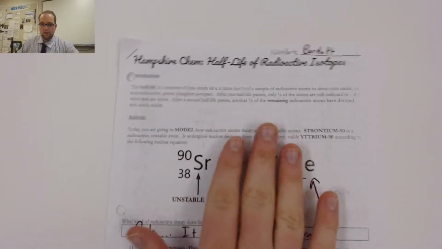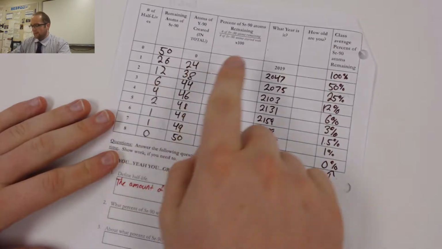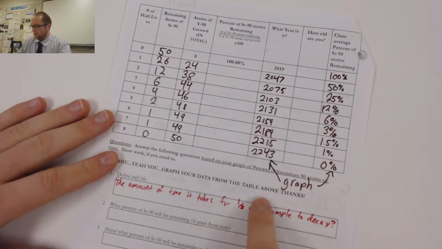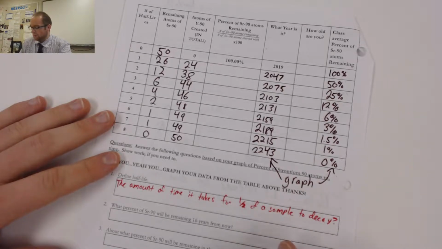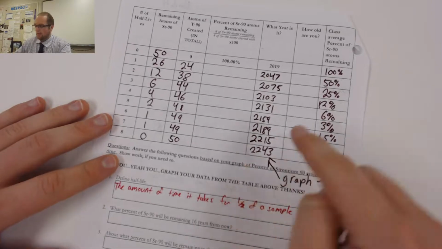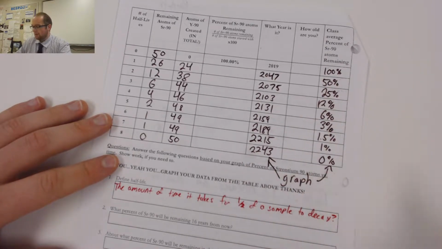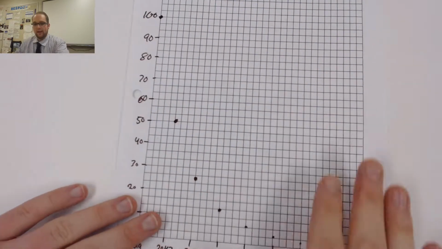Today we're going to be taking a look at finishing up our half-life lab together. So make sure you've got this out in front of you. Now you should have a couple things done already. We should have our data collected and our percents calculated. But what we're interested in here today is making sure that everybody has their graph finished for their half-life graph. We plotted the years that were taking place and the average percentages of our class. You should have ended up with a graph that looks something like this, right?